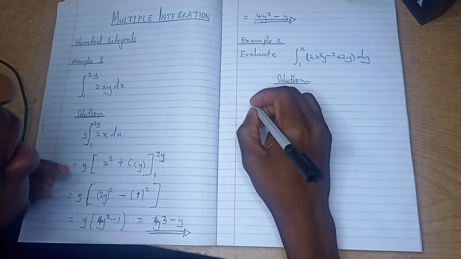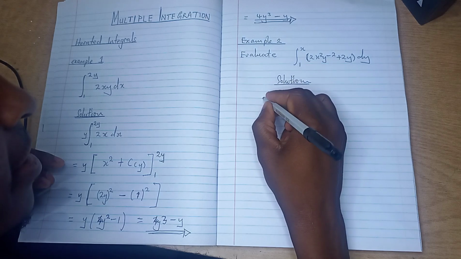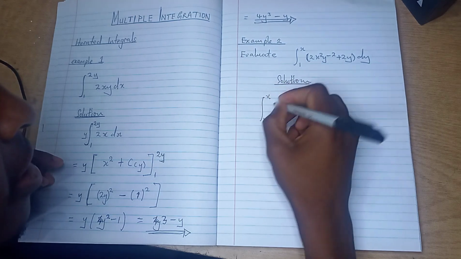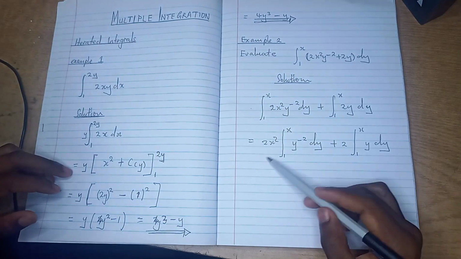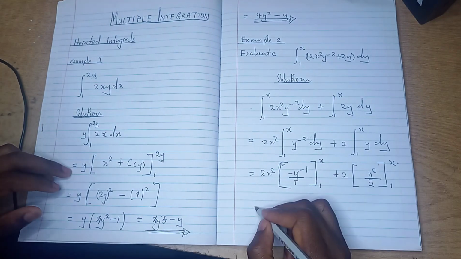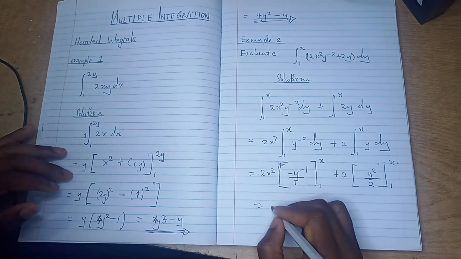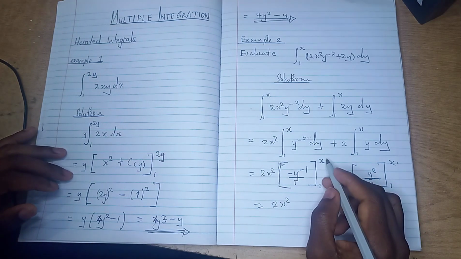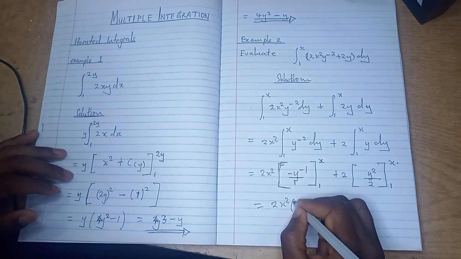So we can split this integration, or expand it, to say that the integral from 1 to x. So 2x squared, the integral of 1 over y squared gives us negative 1 over y, something like this.